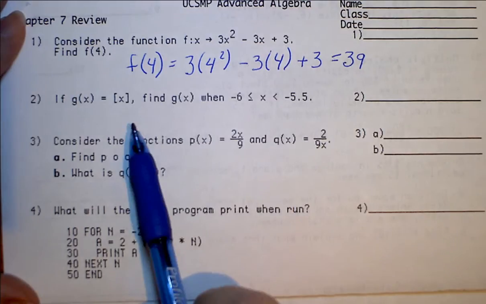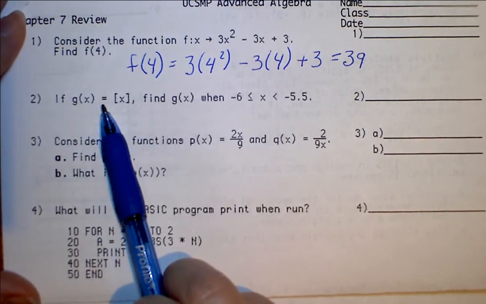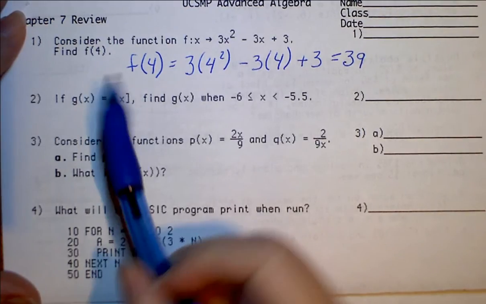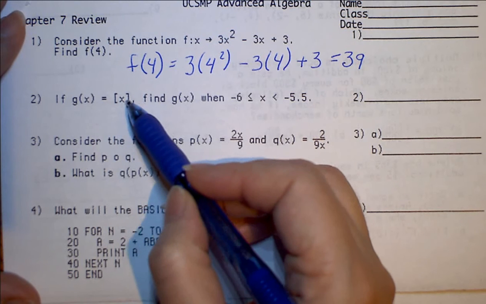Alright, now this says g of x is equal to the greatest integer of x. And what did those brackets mean? Round down.